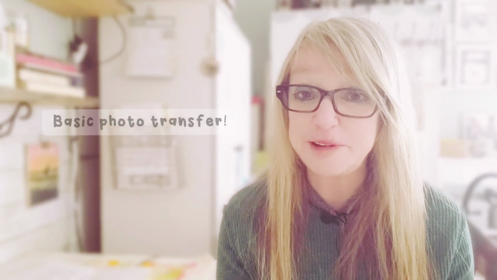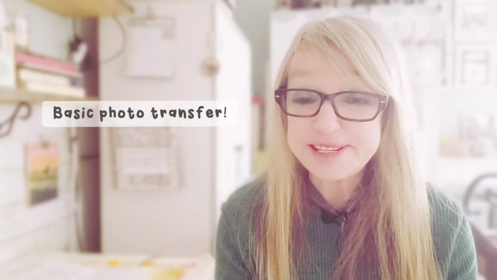For the next video, we're actually going back to the very basics of photo transfer. And not only are we going to see a very basic way to transfer our photos, we're actually going to use an image that was printed with an inkjet printer. Not laser, it's going to be an inkjet printed photo. So if you don't have access to a laser printer or a photocopy machine, this tutorial video is just for you. I made it especially for you. You're welcome.